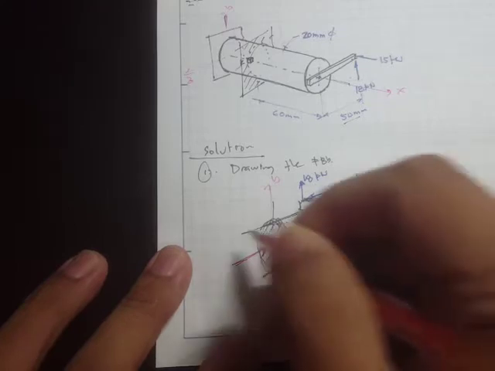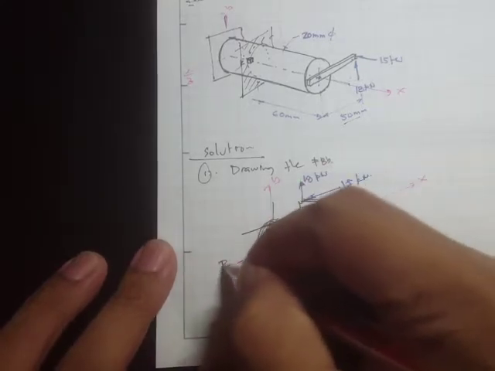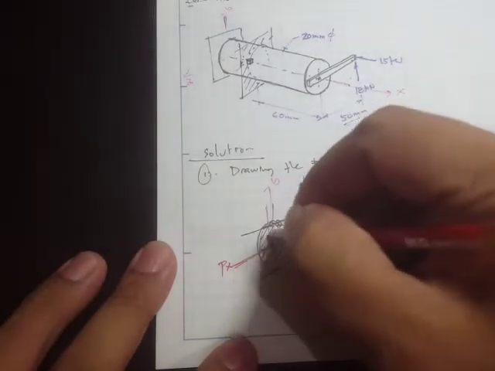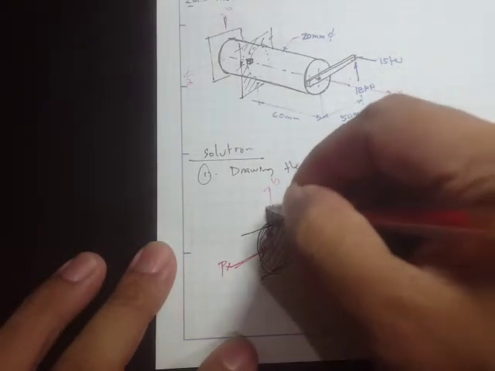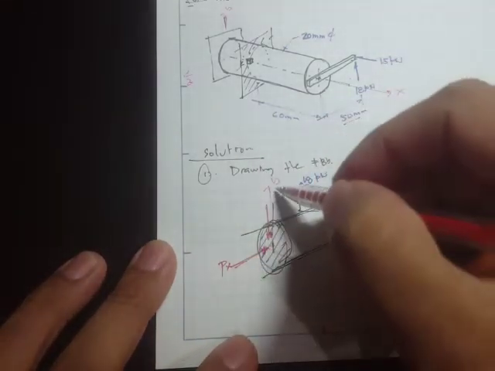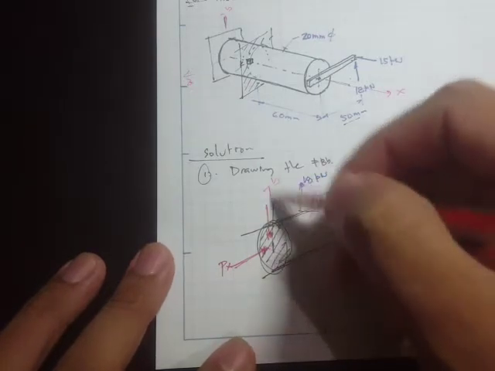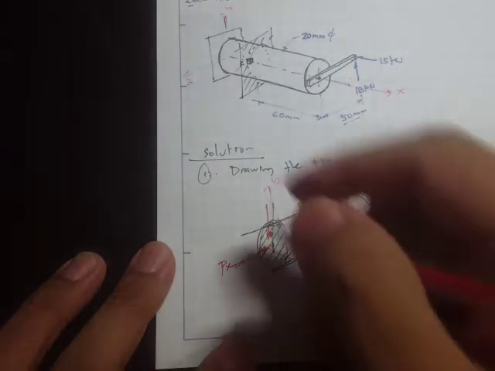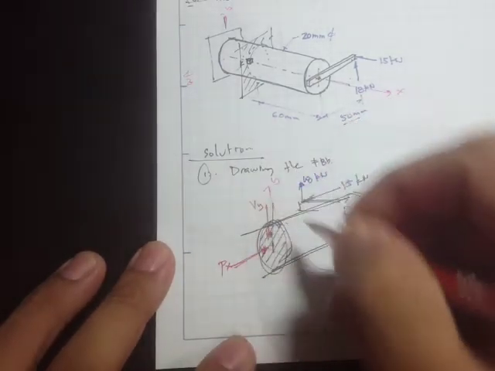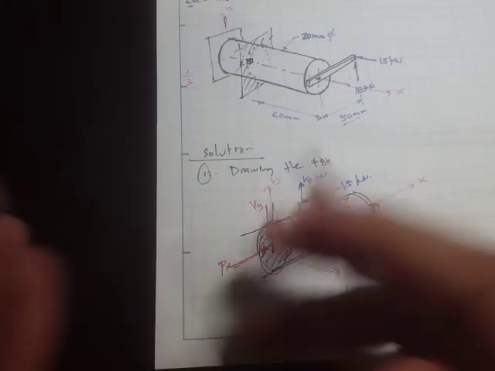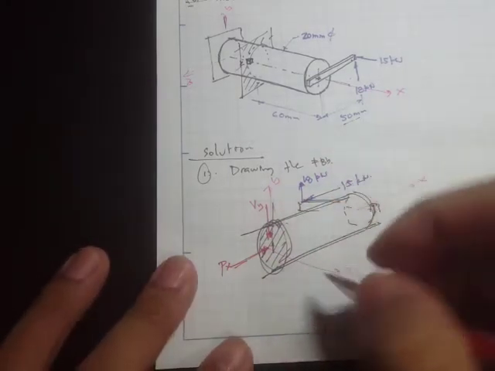So we can have axial force along the X direction, and we can also have shear force along the Y direction. Basically, it's the force along the Y, and we just name that V sub Y so that we can track if it is shear, or moment, or torsion.